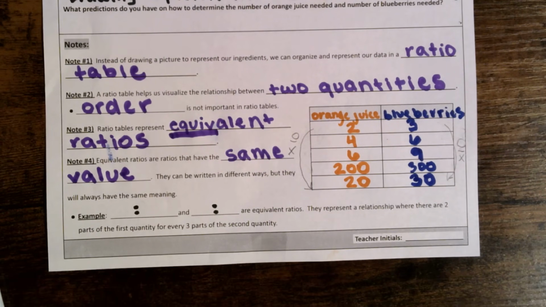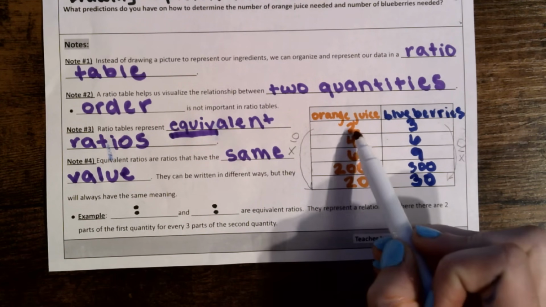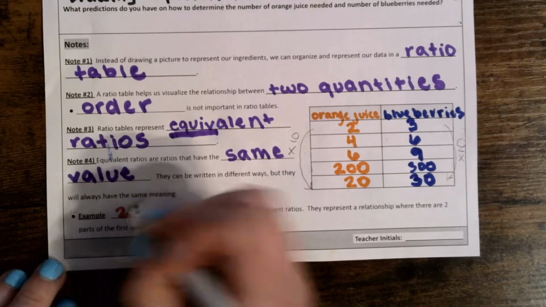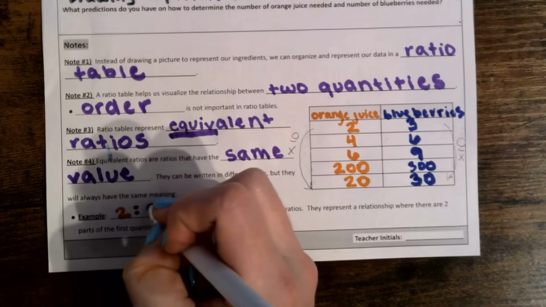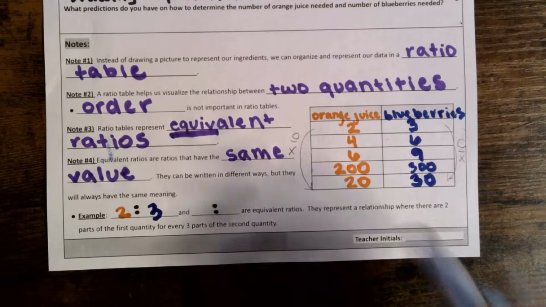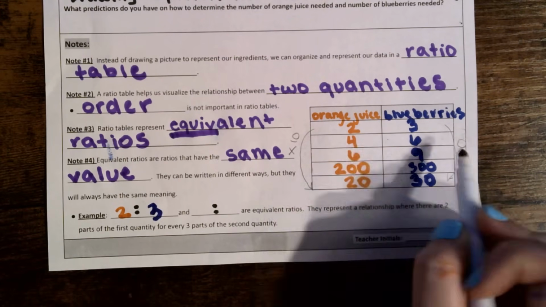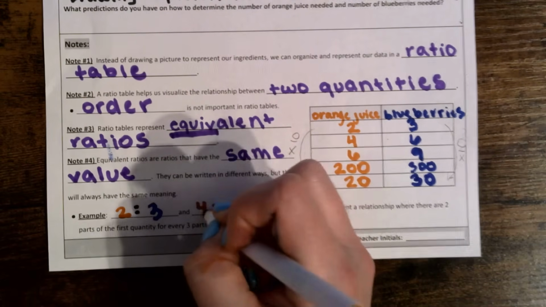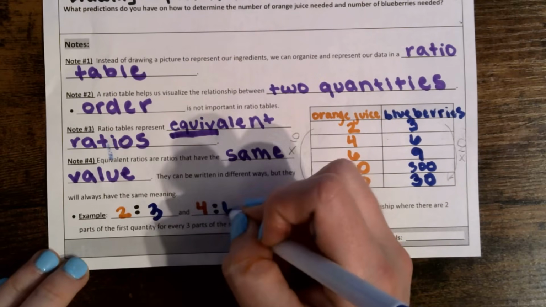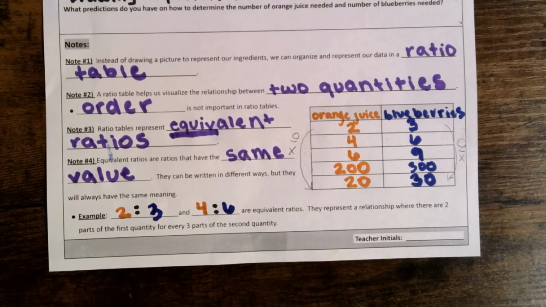So our last note says blank and blank are equivalent ratios. Well, just like I mentioned, 2 to 3 is equivalent. Remember, it would taste the same as 4 cups of orange juice to 6 cups of blueberries. They represent a relationship where there are 2 parts of the first quantity for every 3 parts of the second quantity.